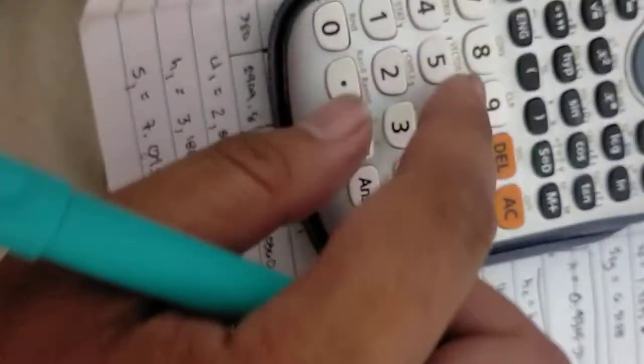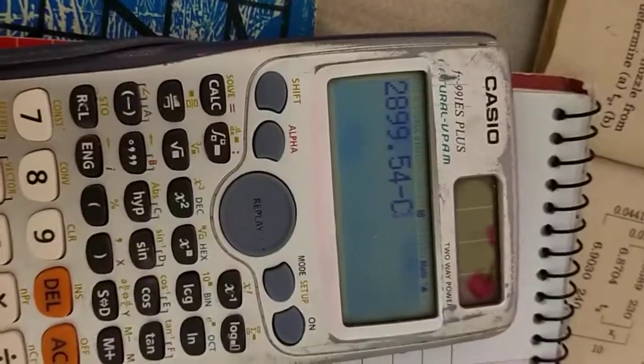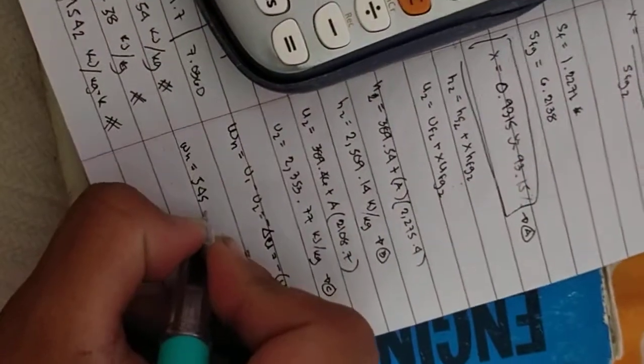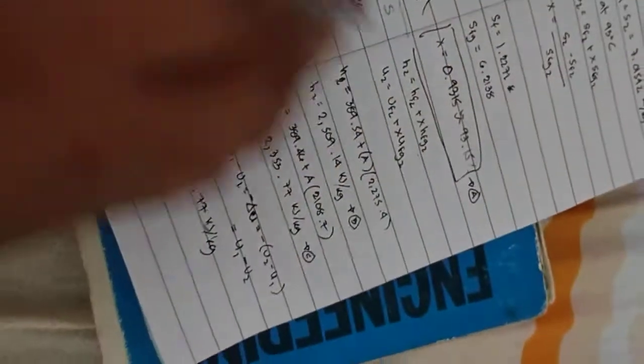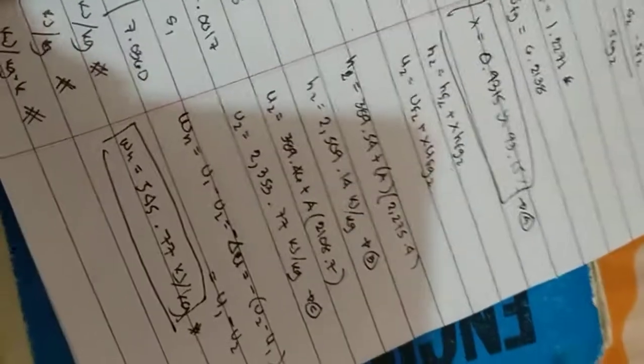So U1 is 2899.54 minus U2, which is stored at C. The value is 545.77 kilojoules per kilogram. You can multiply by 1 kg of steam to get kilojoules directly. It depends on your problem. If the mass of steam is given as 1 kg, multiplying by 1 kg cancels the kilogram, so the value stays the same.